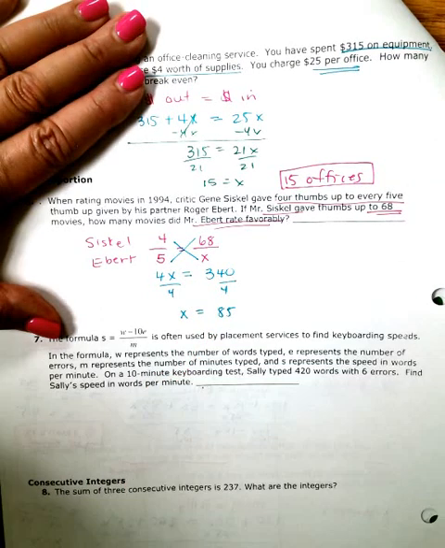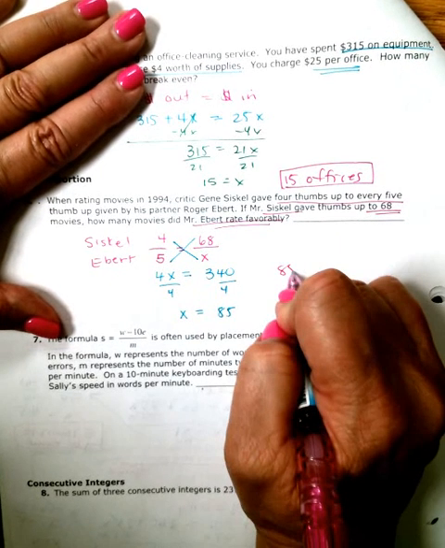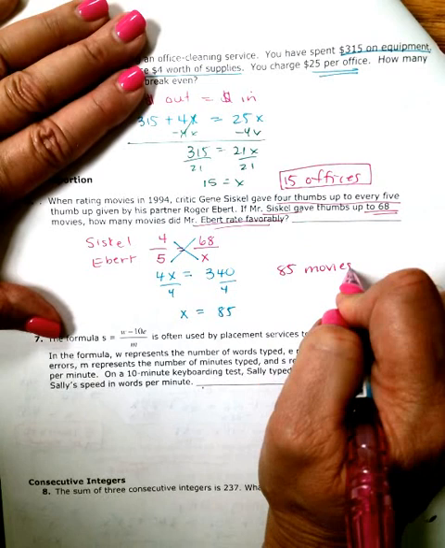So we know that Ebert rated favorably 85 movies. 85 movies.